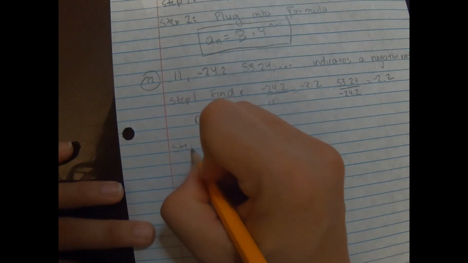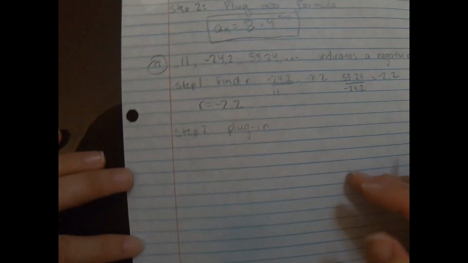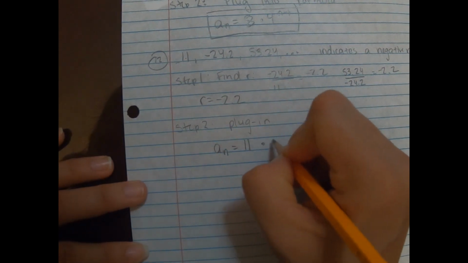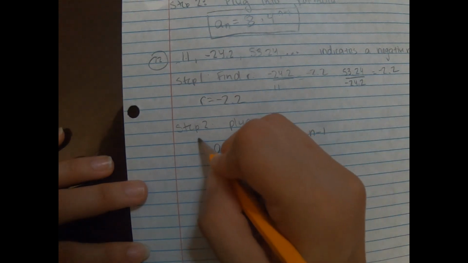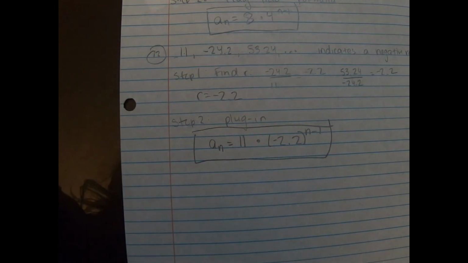Step 2, plug in. Okay, A n is a positive 11 times negative 2.2 to the n minus 1. Box it. We're done. That's number 12.